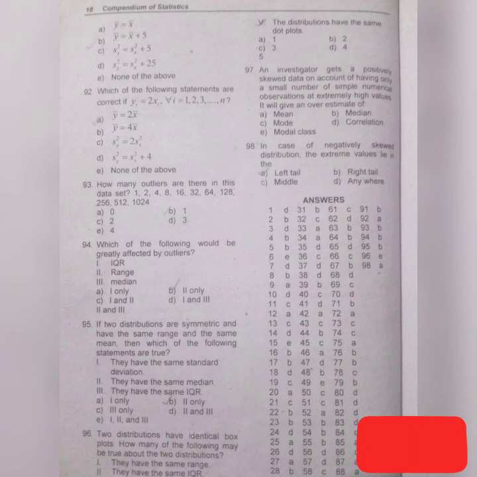97. An investigator gets positively skewed data on account of having only a small number of sample numerical observations and extremely high values. It will give an overestimate of A. mean, B. median, C. mode, D. correlation, E. modal value. And the right answer is median.